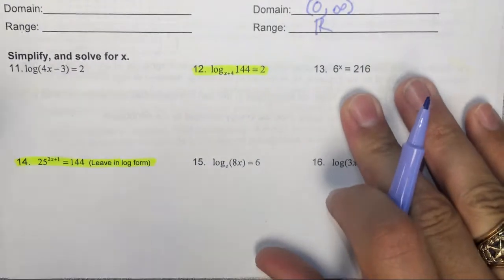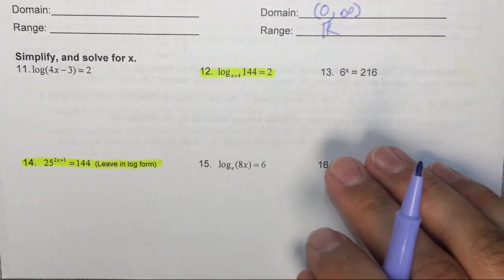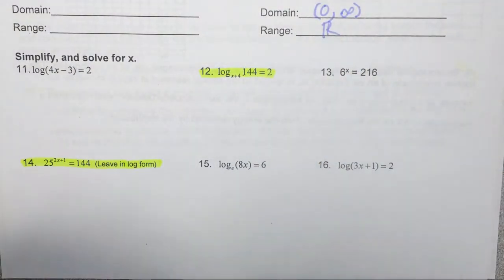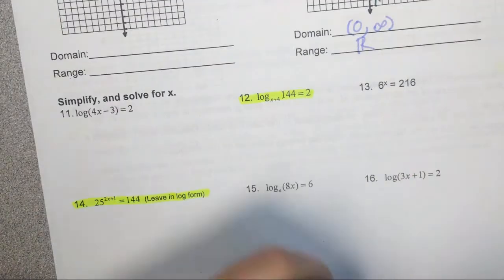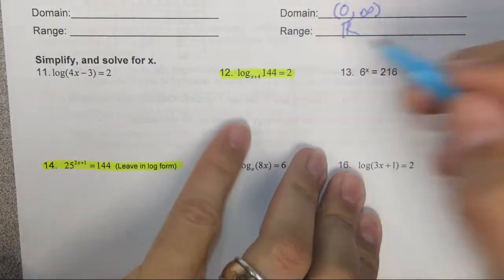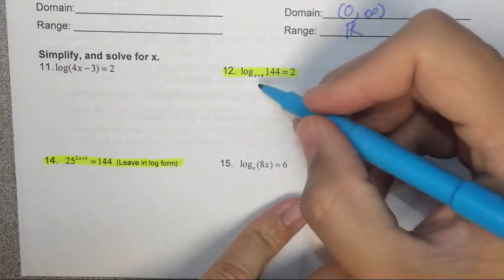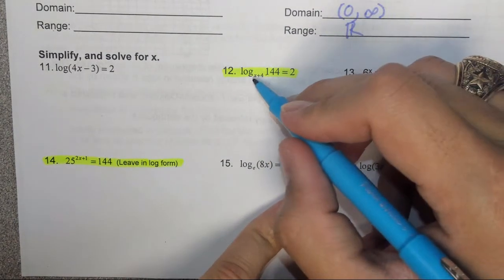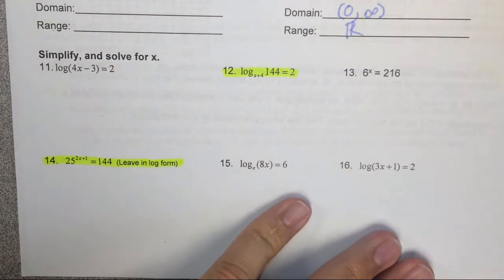Alright, let's get down to the bottom. We're going to simplify and solve these. So the first one here, I see a log. First thing we need to do is get my log by itself. I look at this one, my log appears to be by itself. Here's my base, here's what's inside the log, that's what it's equal to.